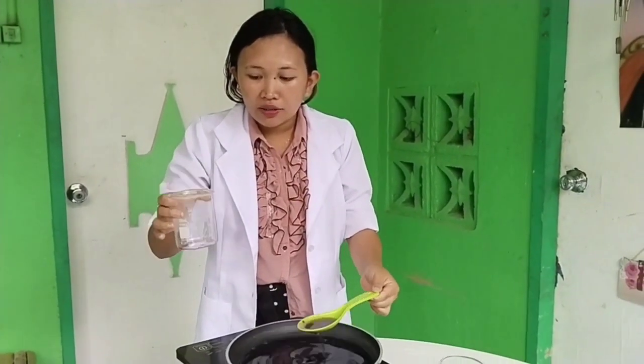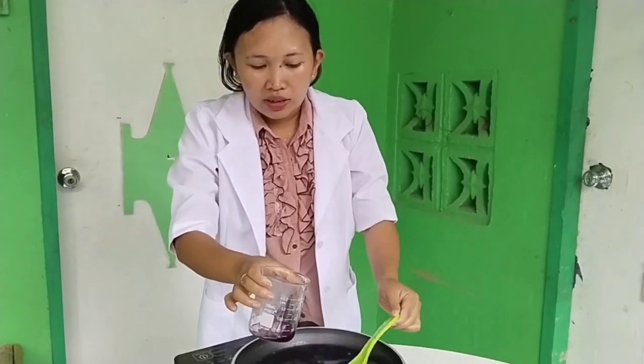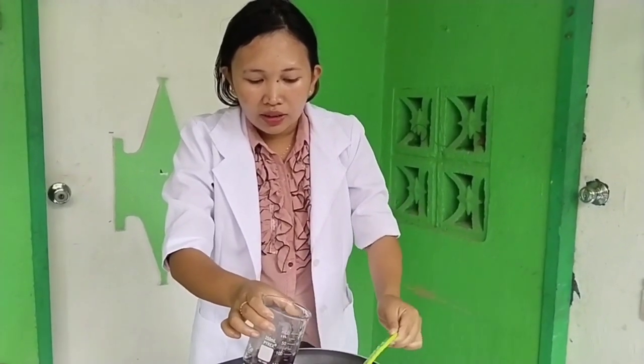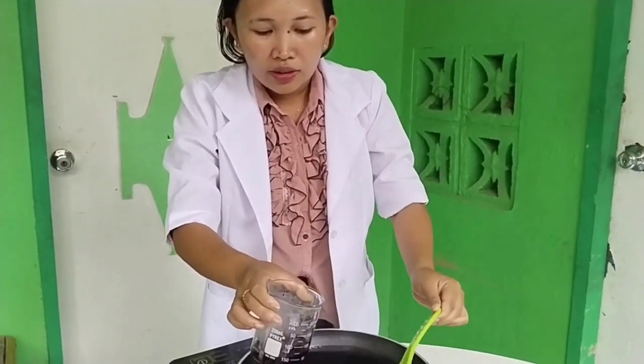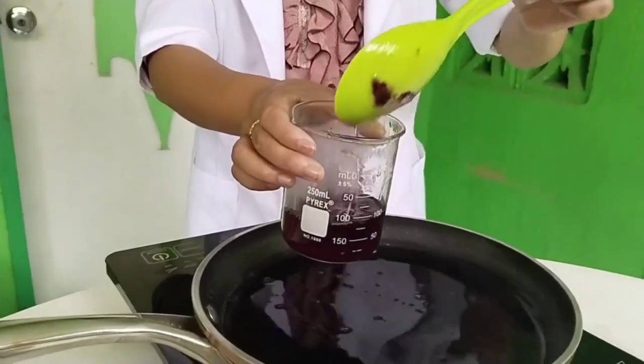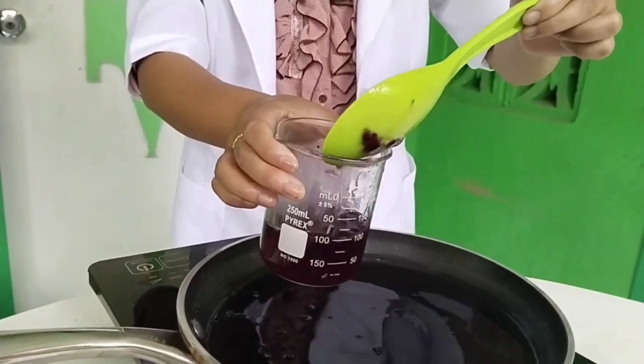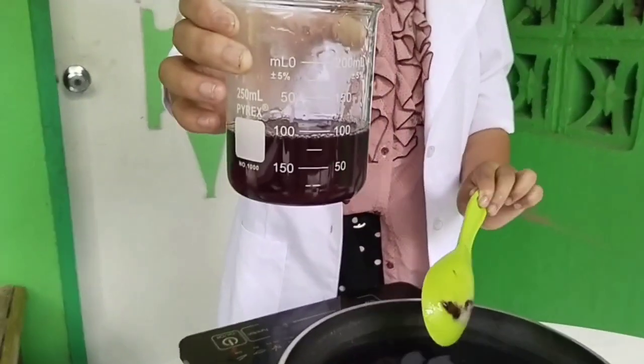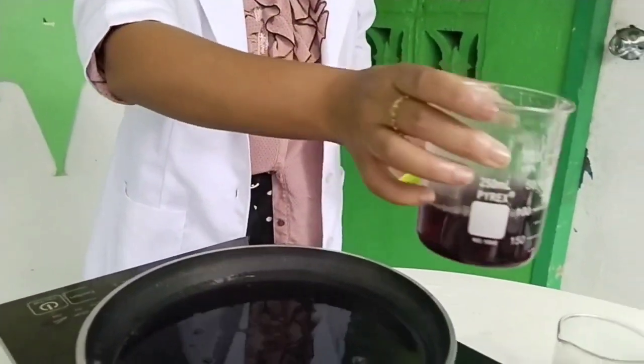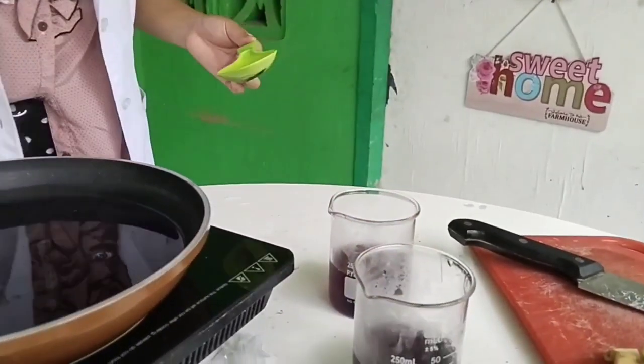Measuring 100 ml, so we need 100 ml here. So 2 beakers. So this is 100 ml. Then another one, 100 ml.